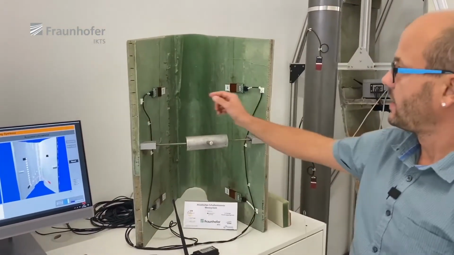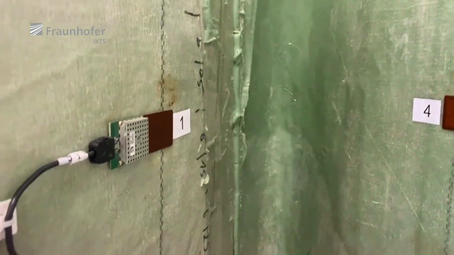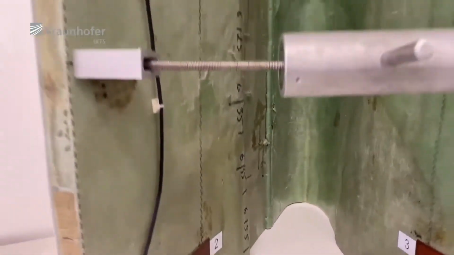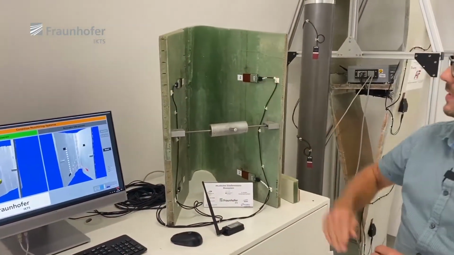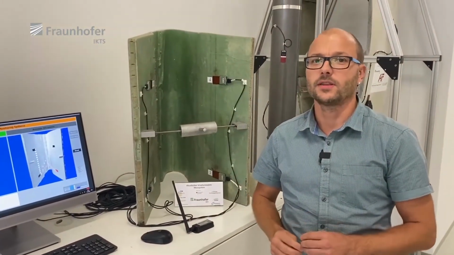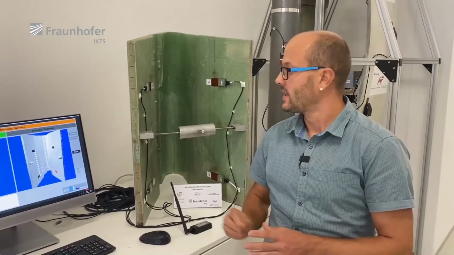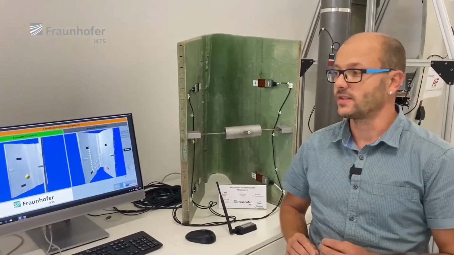What you can see here are different transducers. They are now attached and mounted to this structure here. Now, as you learned during the theoretical part, the transducers have the task to listen inside the structure in a frequency range between 10 kHz and 500 kHz, sometimes in some specific steel structures up to 1 MHz, and they listen for acoustic emission signals.